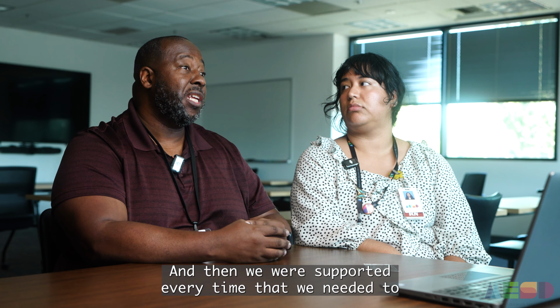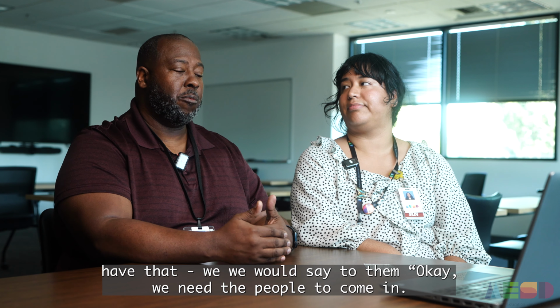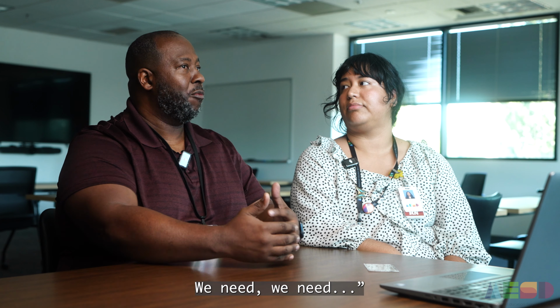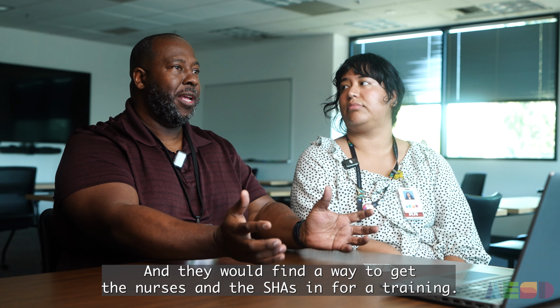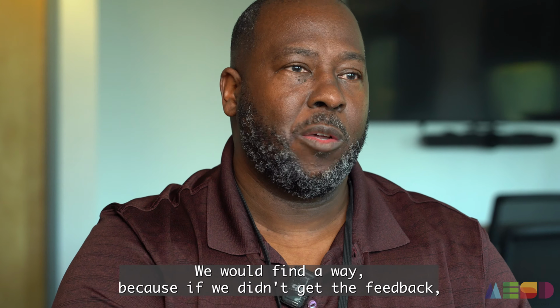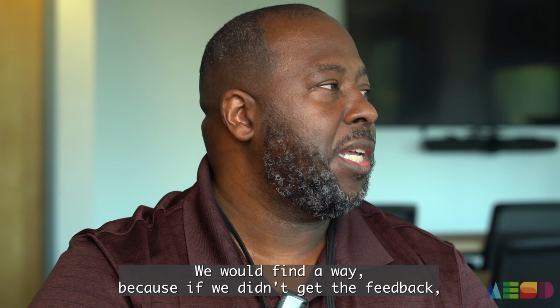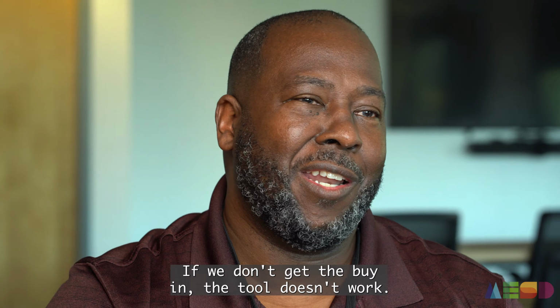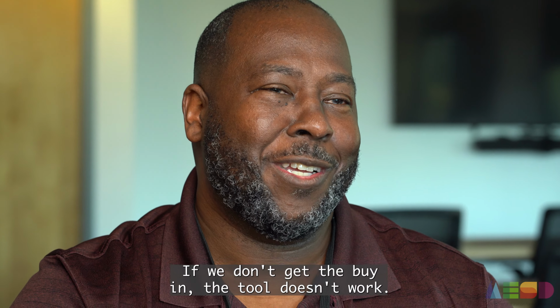Every time that we needed something, we would say to them, well, okay, we need the people to come in, and they would find a way to get the nurses and the SHAs in for a training. We would find a way. Because if we didn't get the feedback, we don't get the buy-in. If we don't get the buy-in, the tool doesn't work.